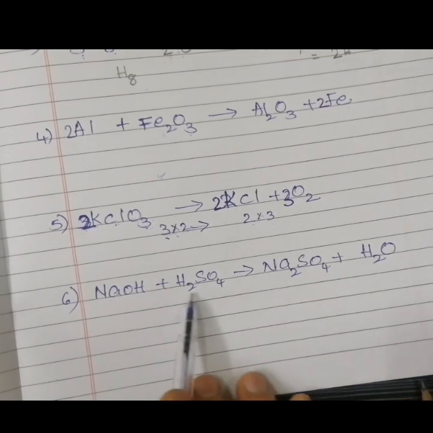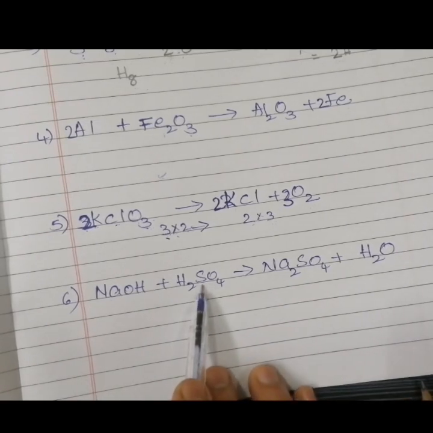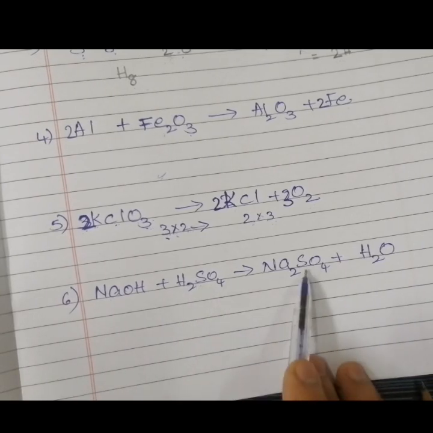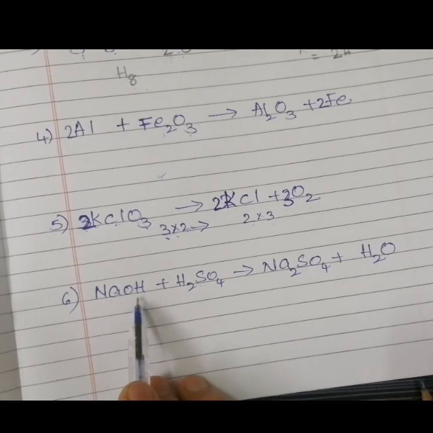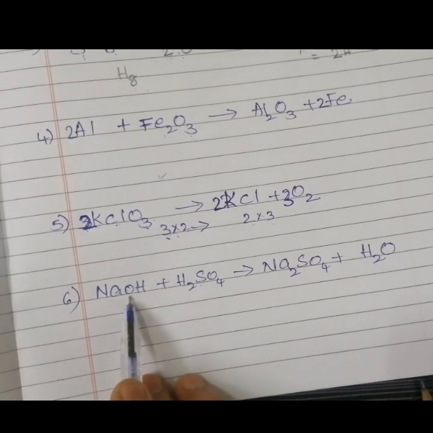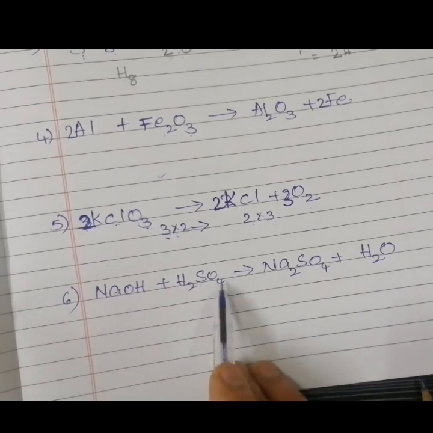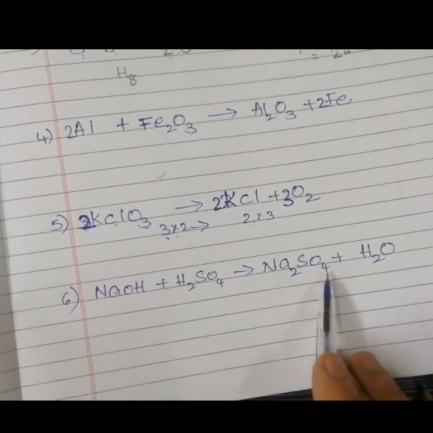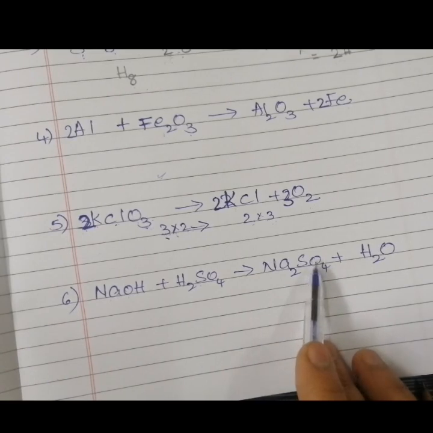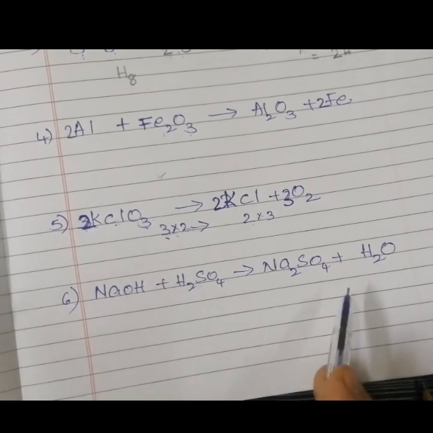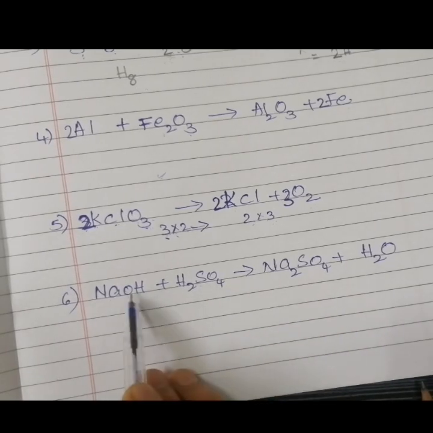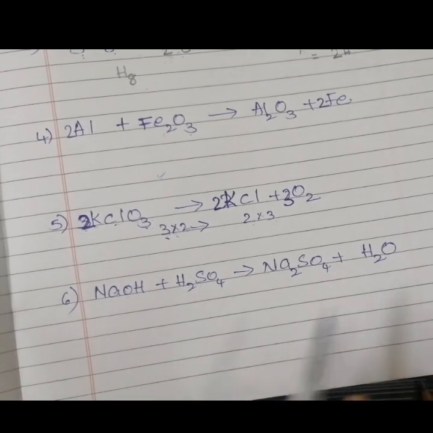Again we'll go to the sulfur because sulfur is a non-metal here. 1 sulfur, 1 sulfur, so both are balanced here. Then we'll go to the oxygen. How many oxygens are there here? 1 and 4, 5 oxygens are there. How many oxygens are there here? 4 and 1, 5 oxygens are there.